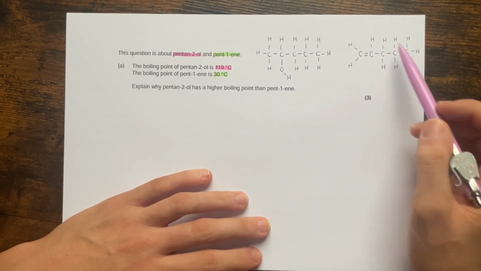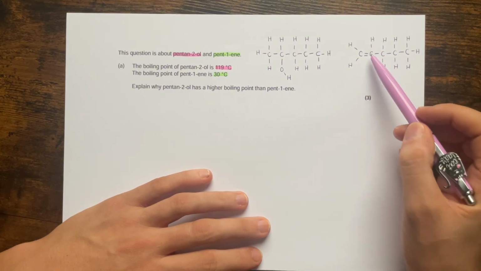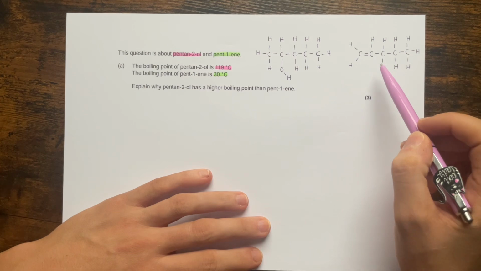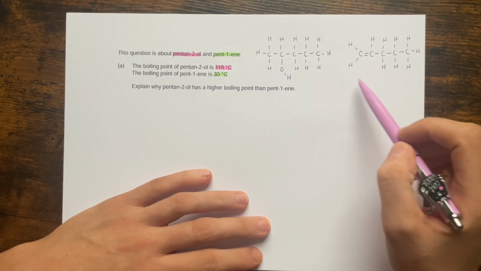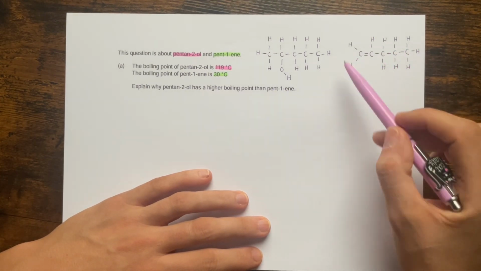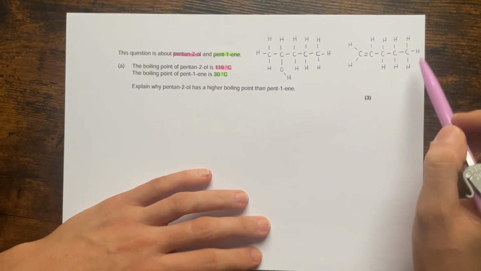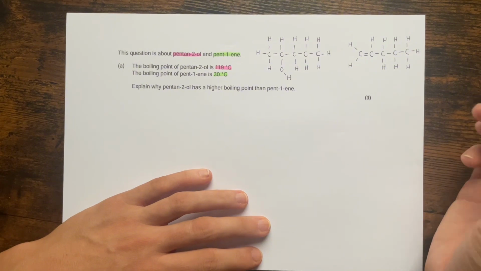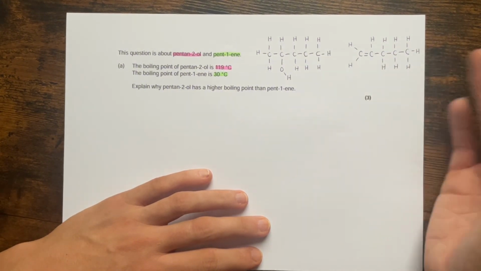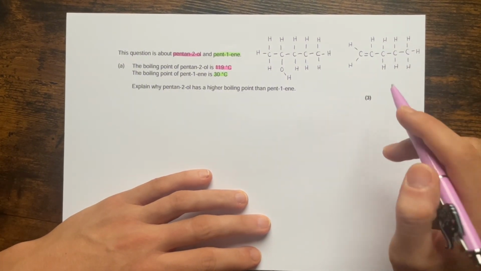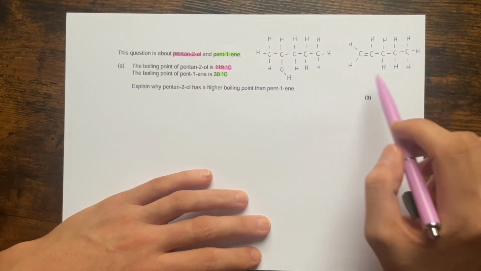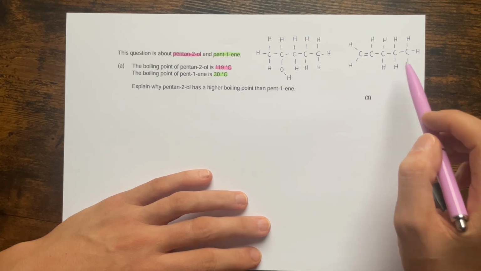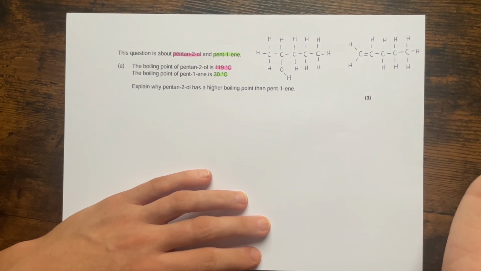In pent-1-ene, we do have different types of atoms. We have carbon and hydrogen, but their electronegativity values are extremely close together. So this as a molecule would overall be non-polar, and each of the bonds within that would also be a non-polar bond. So there's non-polar bonds, and overall it is a non-polar molecule. So that will not have any permanent dipole-dipole forces between the molecules, and therefore cannot have any hydrogen bonding either.